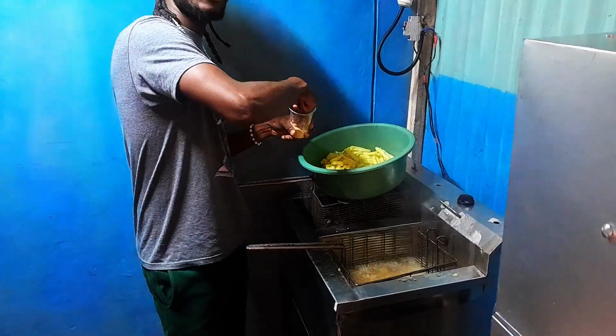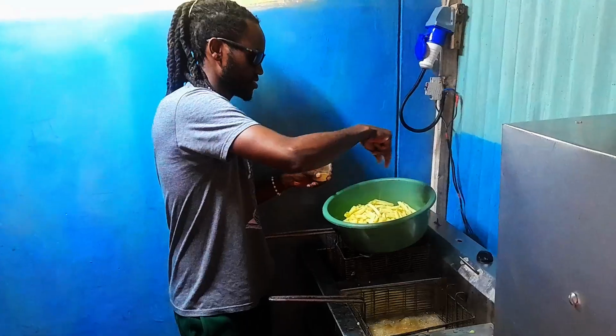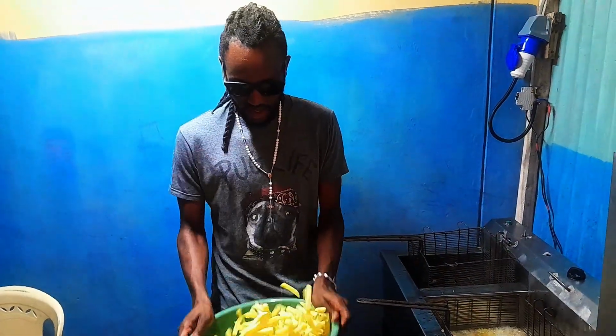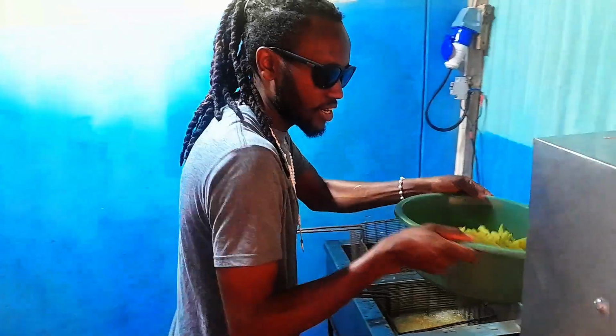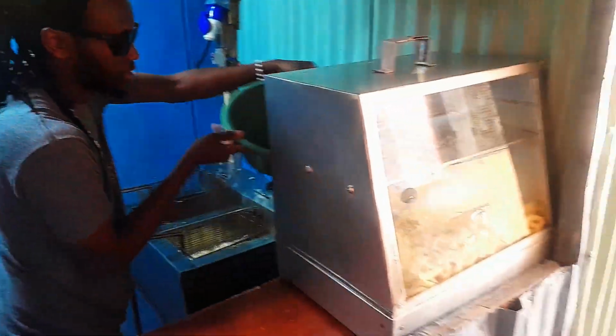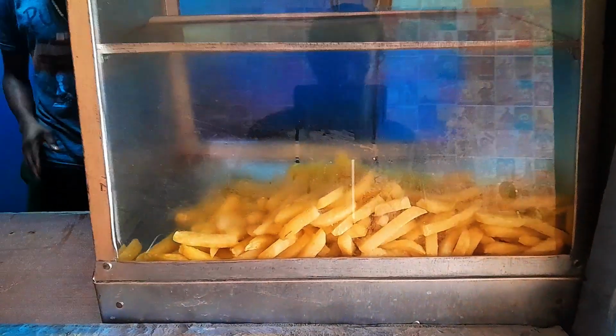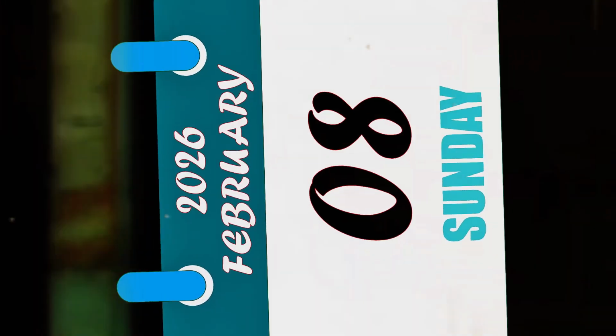By the way, I created my very own vibranium seasoning. I hope customers will love it. Ready to eat.